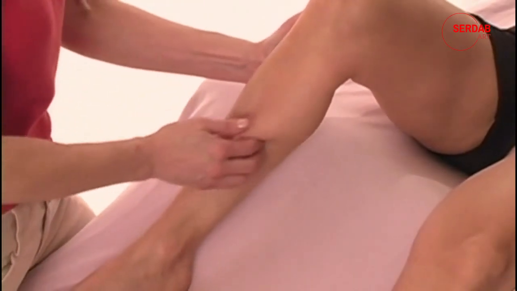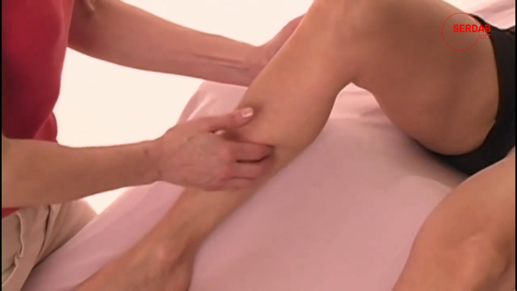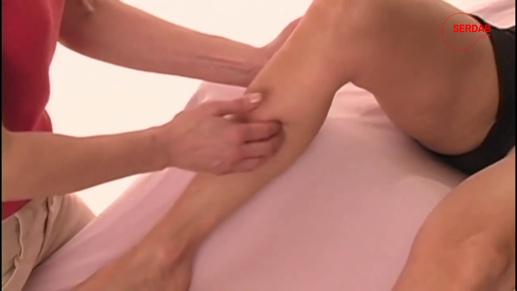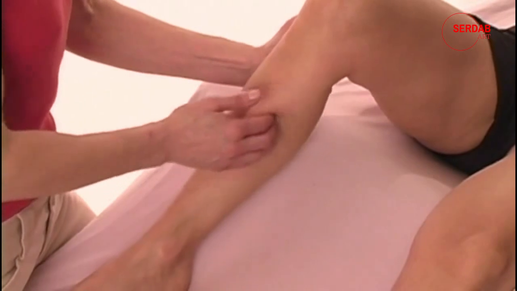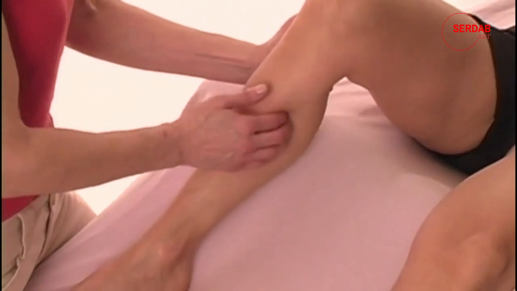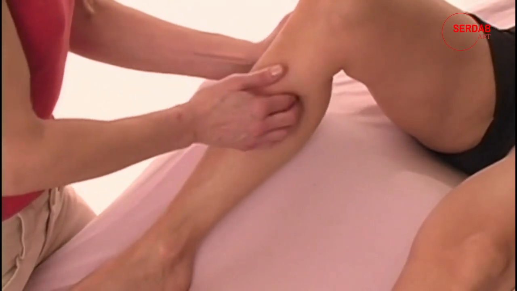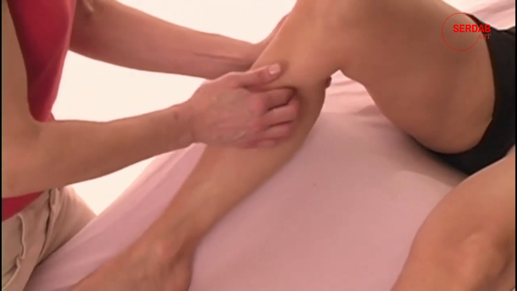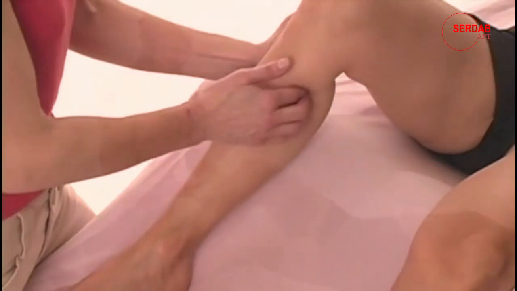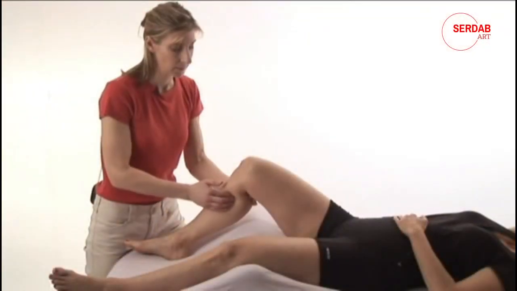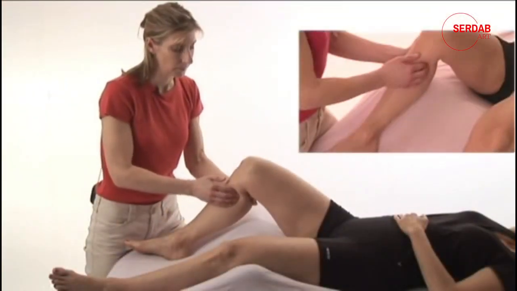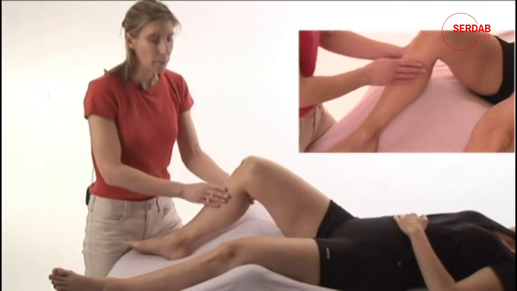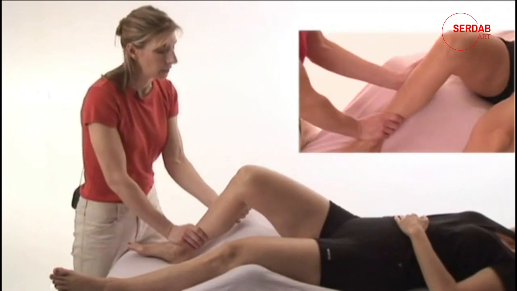And then progress to circular friction, looking for tension and nodular areas and places that are tender to the touch. Stop there and provide some focused attention. And progress to the lateral side.